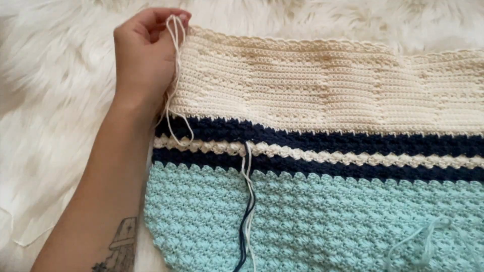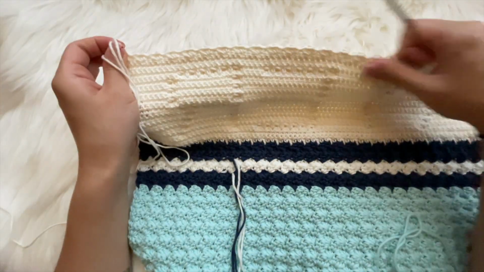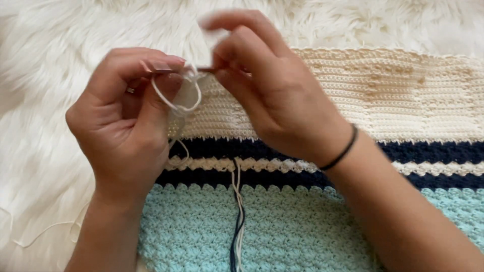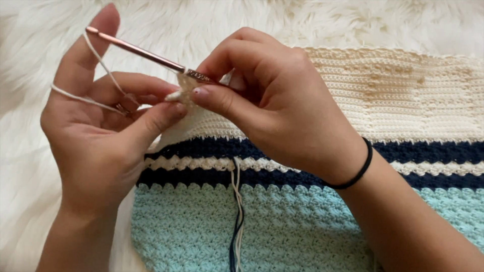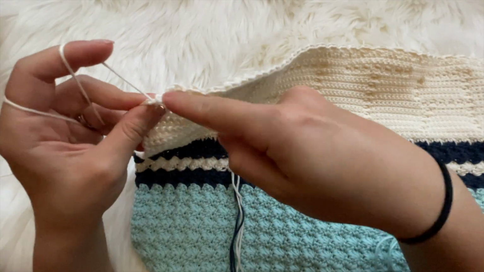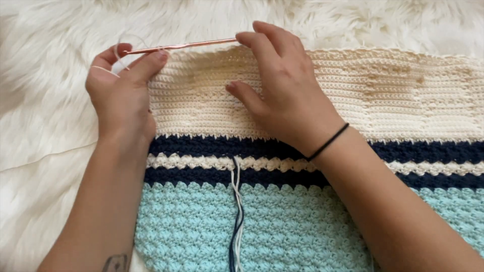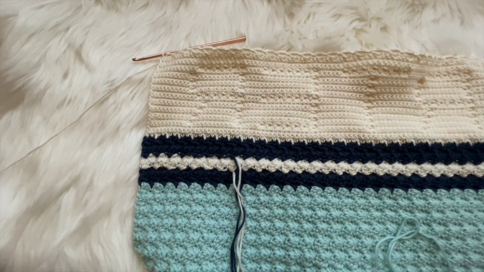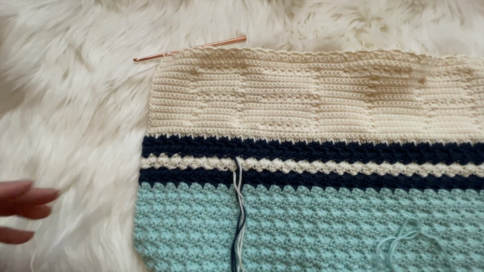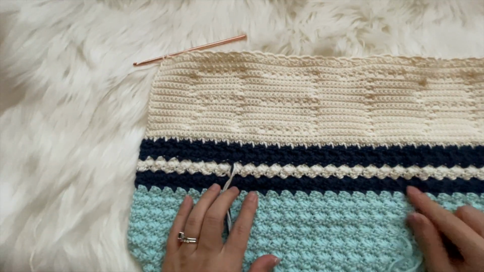Okay, so now we are ending our row, and as you can see, we have our cute little blanket stitches starting to form again. So the way we're going to finish off this row is just by doing 1 single crochet, but we're not going to finish off the single crochet in its entirety. We're just going to leave it like this so that there's 2 loops on the hook. From there, we're going to cut our yarn. And then here is where we're going to start back up with our stripe stitches.